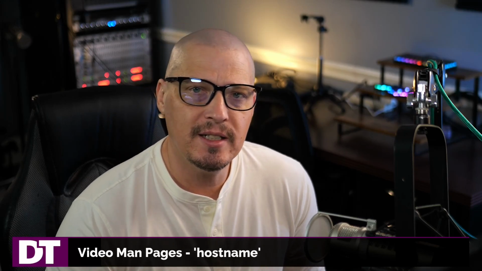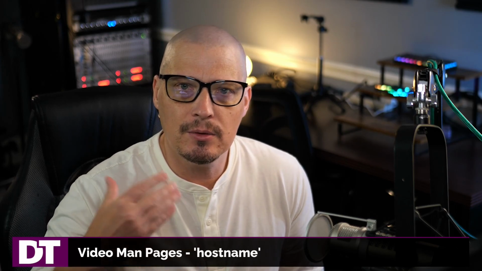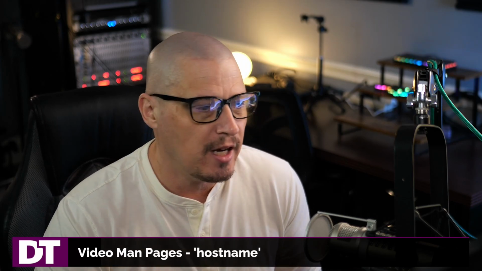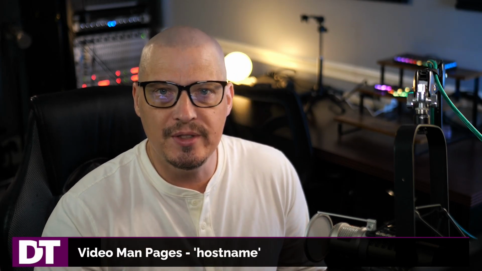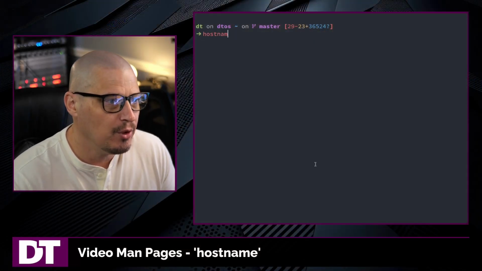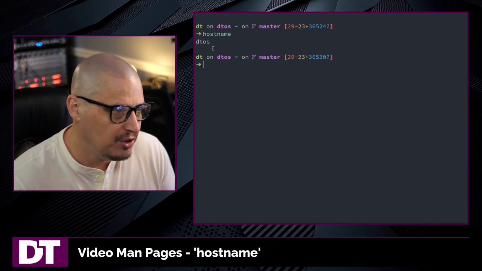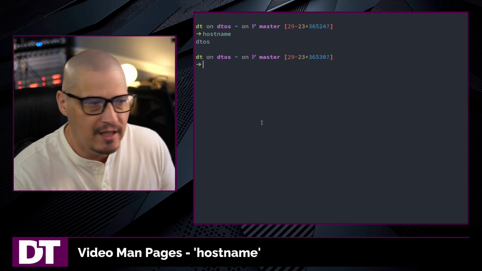The hostname command is a simple shell utility that is typically used to either print out the hostname of the computer to standard output or to set the hostname of the machine. So if I switch over to the terminal and I type hostname without any other flags or options, it prints the hostname of the machine.